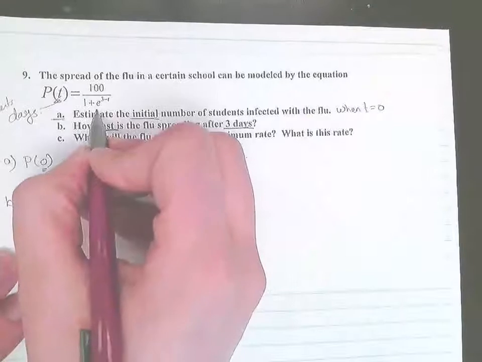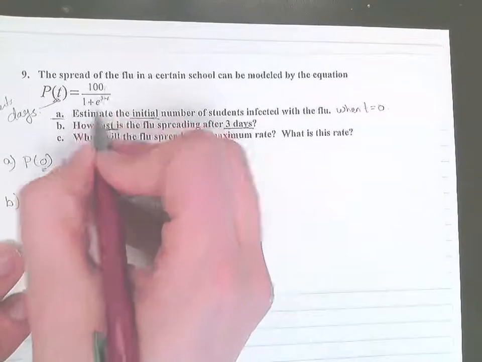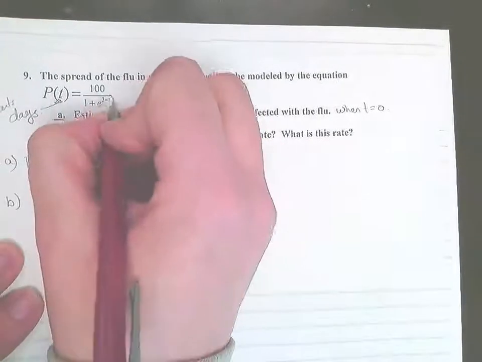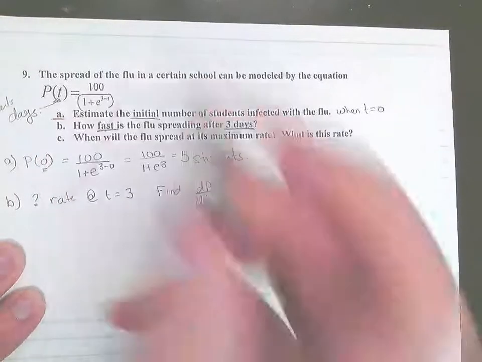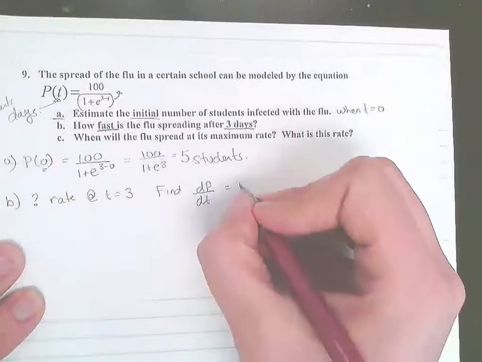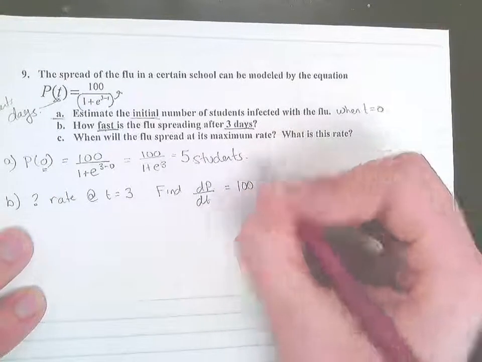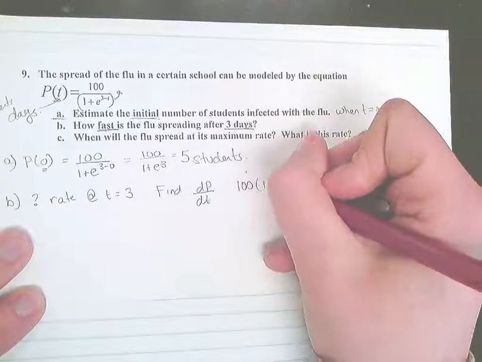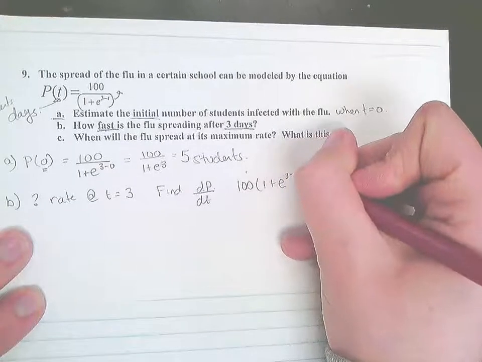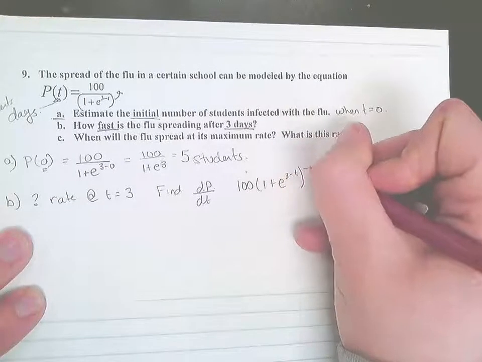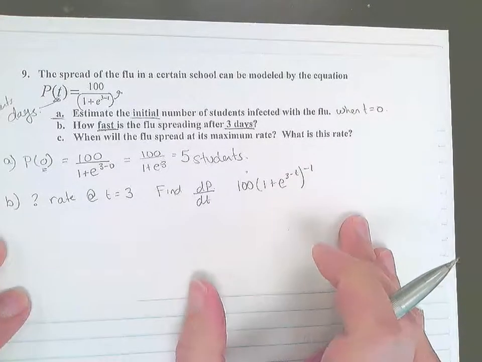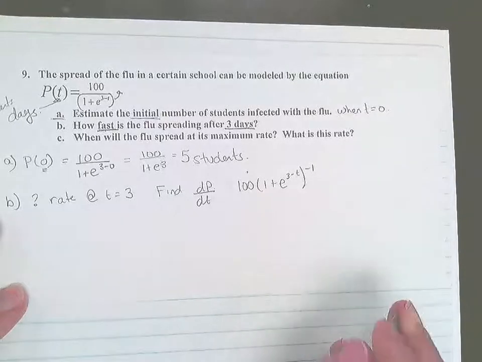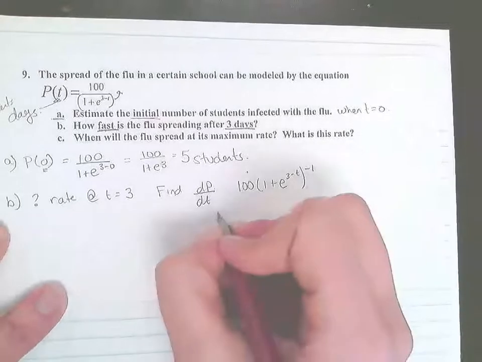So obviously it looks like a division, like a quotient property, right? But I'm actually going to rewrite it by taking this whole thing and putting it into the numerator and turning this into 100. So I want to find dp dt of 100 times 1 plus e to the 3 minus t to the negative 1. So just turning it into a product property rather than a quotient property. Alright, so now let's find the derivative.